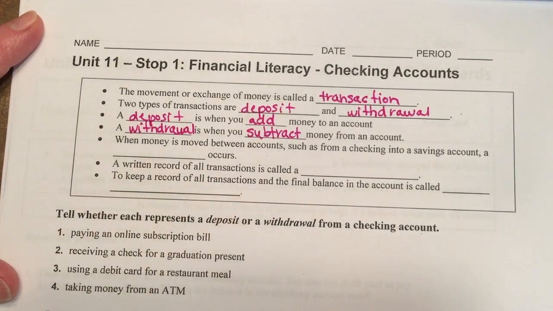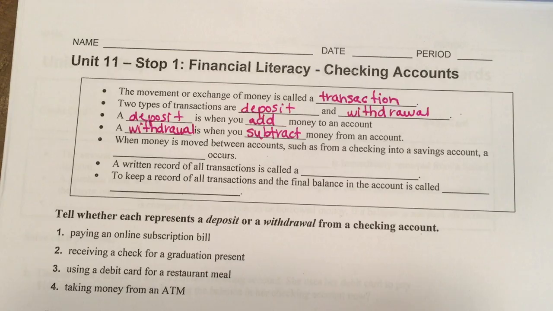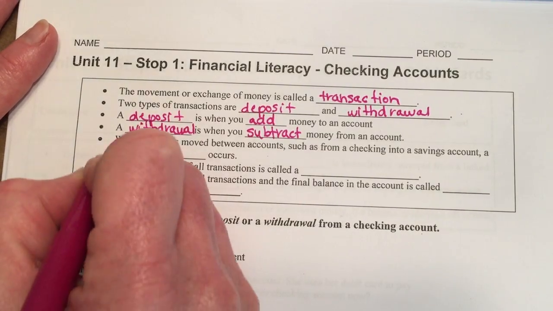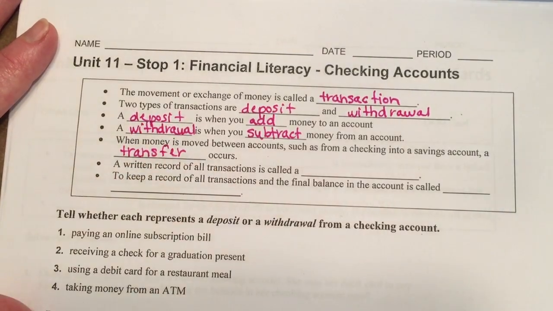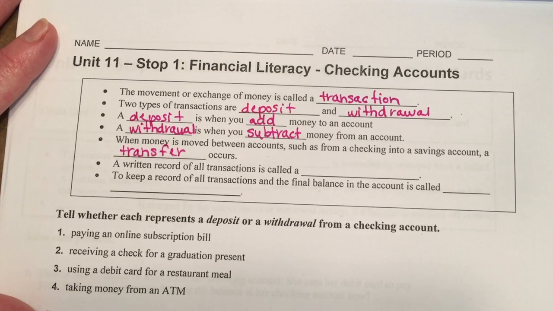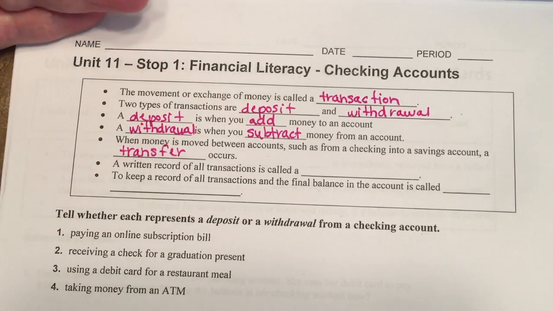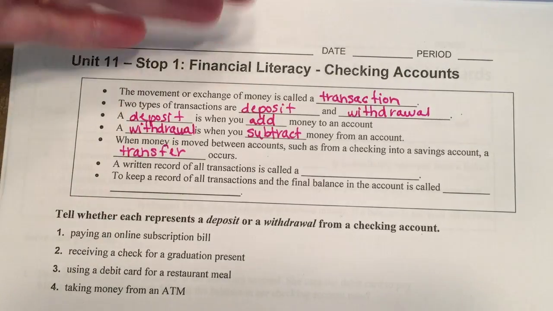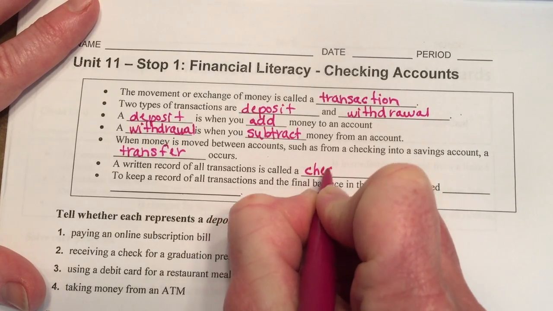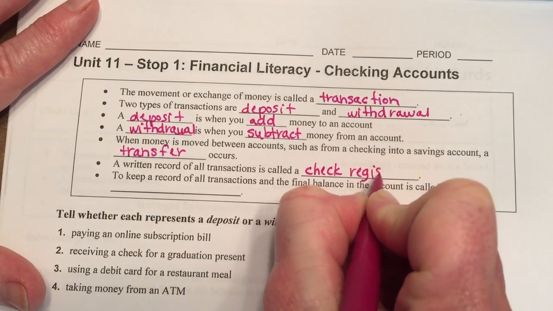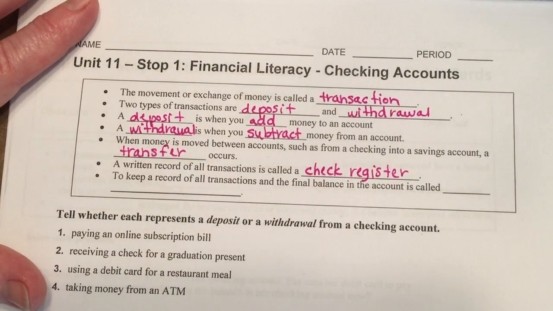Okay? When money is moved between accounts, such as if you have a checking account at your bank and you have a savings account and you want to put money in one, and so you have to take it out of another, then what you're making is called a transfer. A written record of all your transactions. So when you keep records of what you've done, made deposits, withdrawals, transfers, that's called a check register. So it's basically a list of everything you do with your money at the bank.